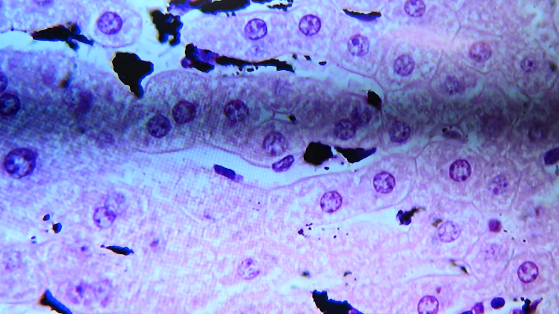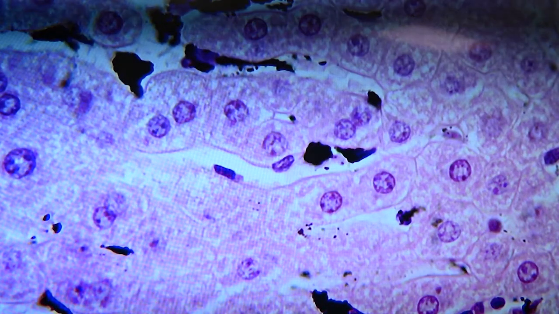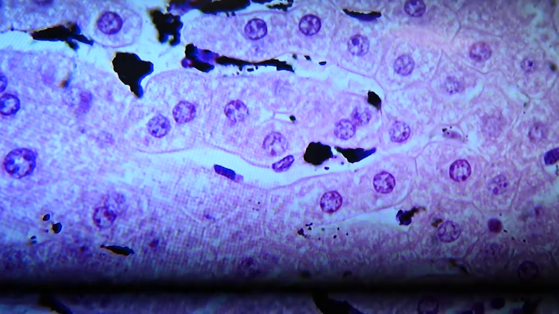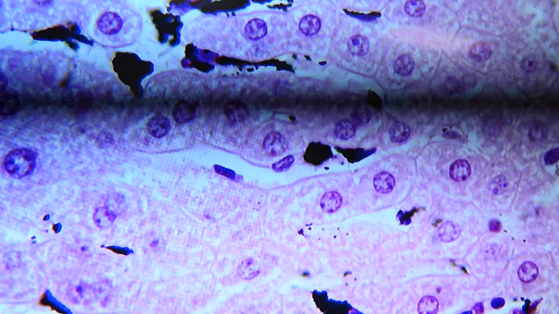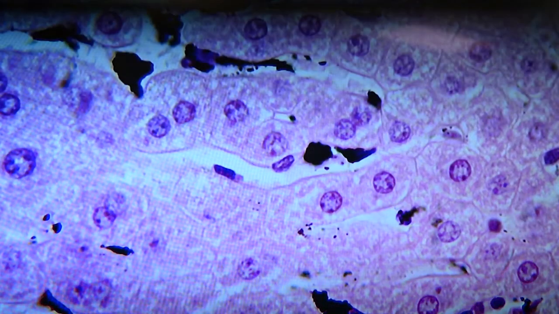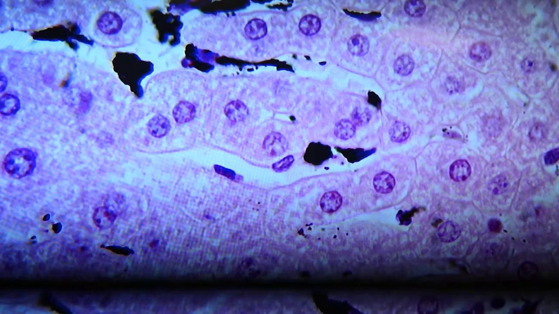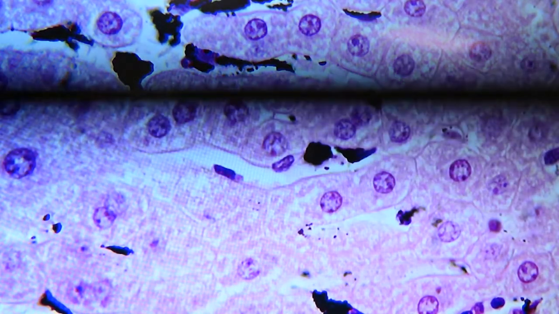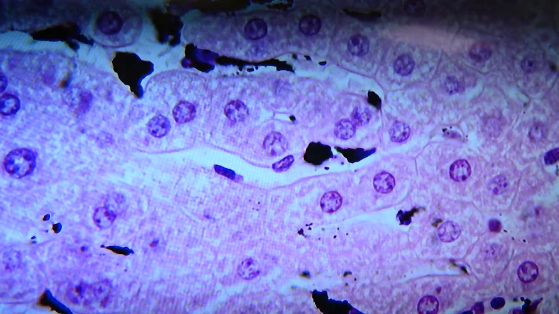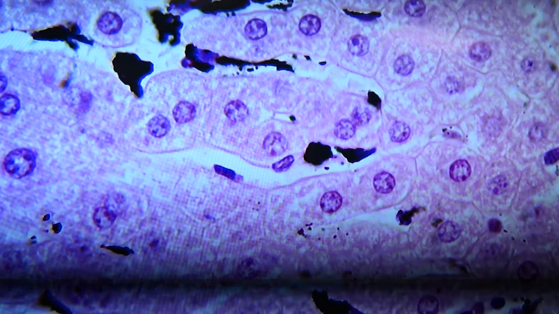This is an example from a slide that is specially prepared to show Kupffer cells. It's been exposed to a carbon material that the phagocytic cells would gather up prior to the preparation of the tissue. So these cells, when they were alive, were eating up these carbon particles that were going into the liver.